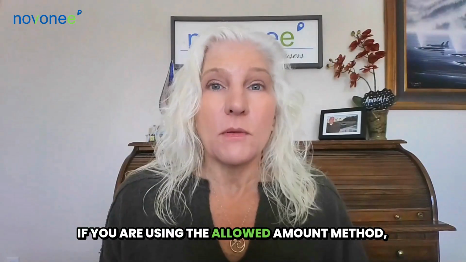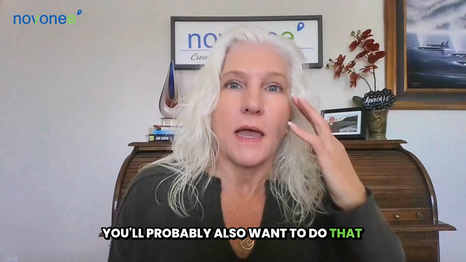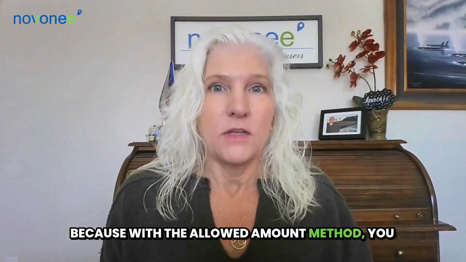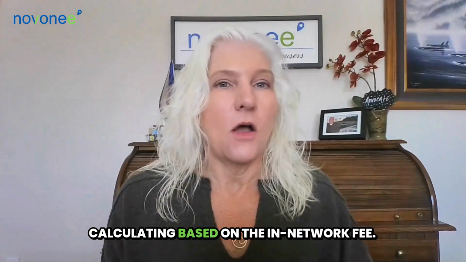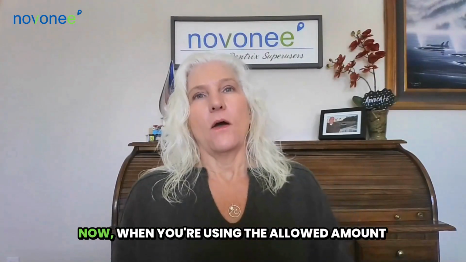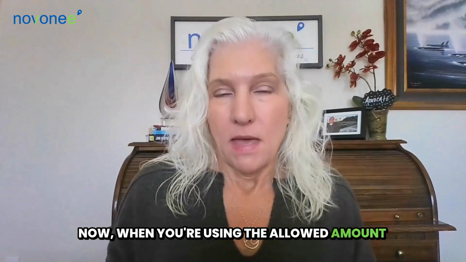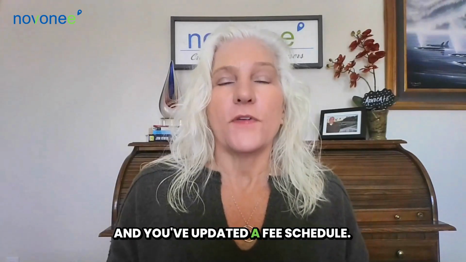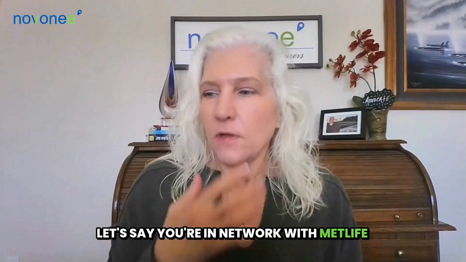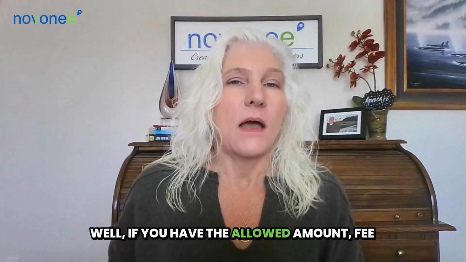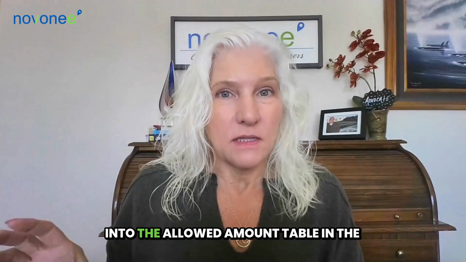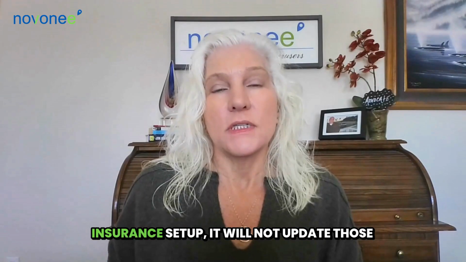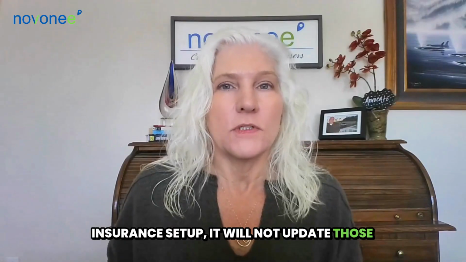If you are using the allowed amount method, you'll probably also want to do that, because with the allowed amount method, you are posting full fee to everyone, but it's calculating based on the in-network fee. Now, when you're using the allowed amount method and you've updated a fee schedule, let's say you're in network with MetLife and you're using the allowed amount method in Dentrix. Well, if you have the MetLife fee schedule copied into the allowed amount table in the insurance setup, it will not update those fees automatically.